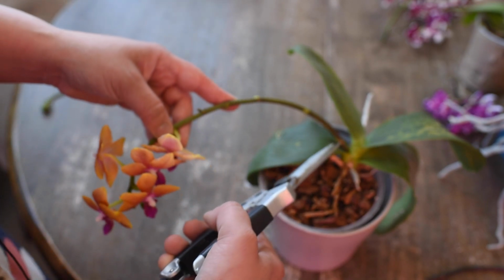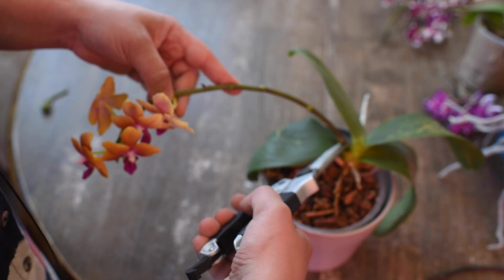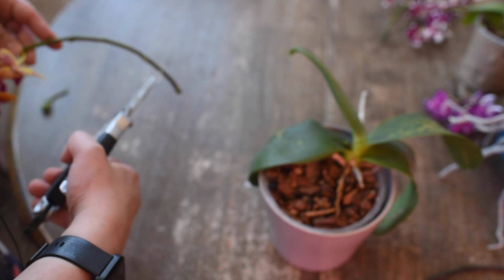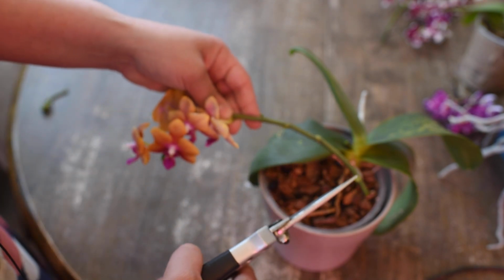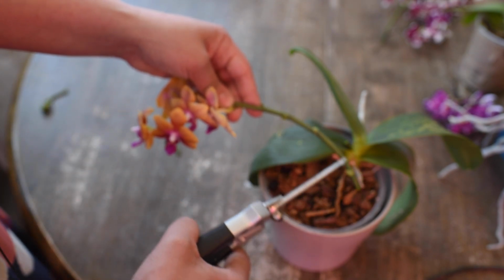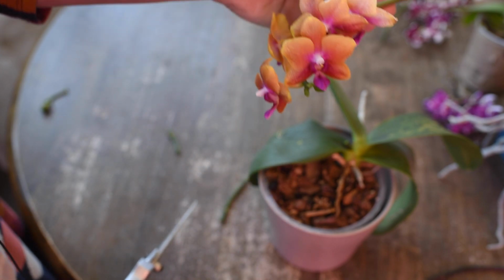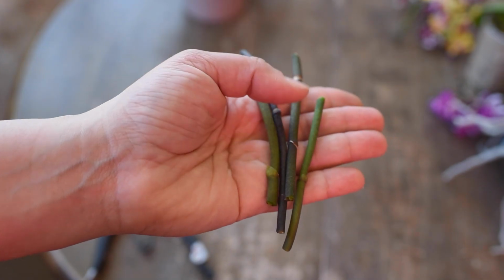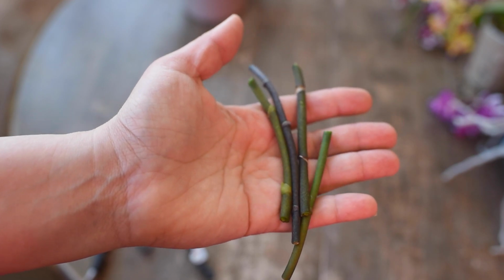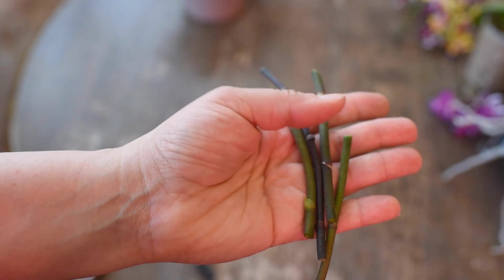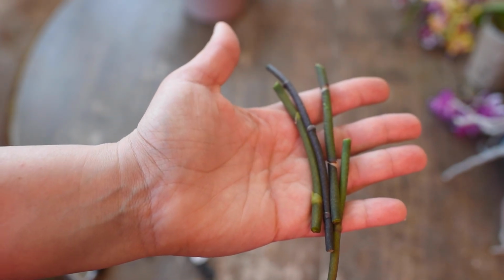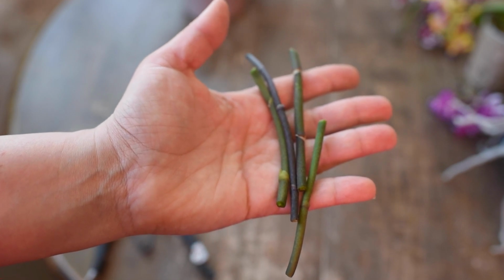So I will do the same thing. Let's go to the base here. So this is the first node. This one I will discard. I have second and third nodes here. I will keep them both. And this section, all of this section here, I will discard. I don't have a ton of flower spikes with available nodes, so it's just 4 that will definitely work.